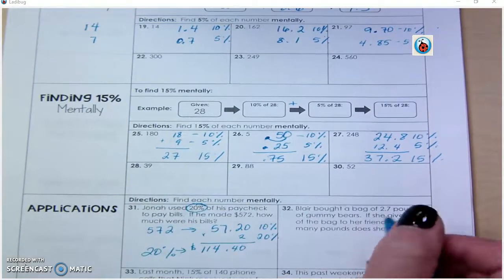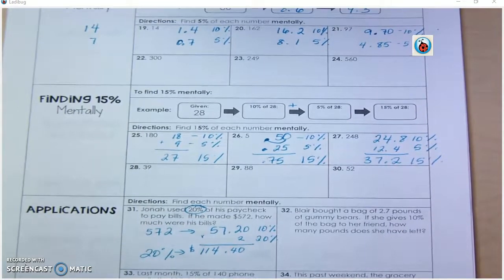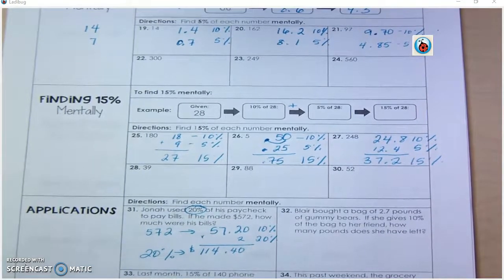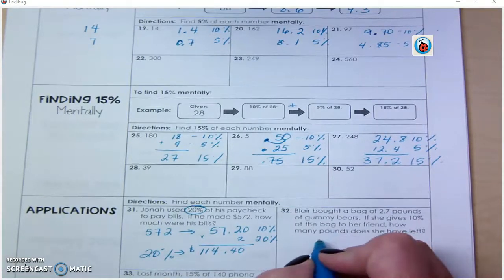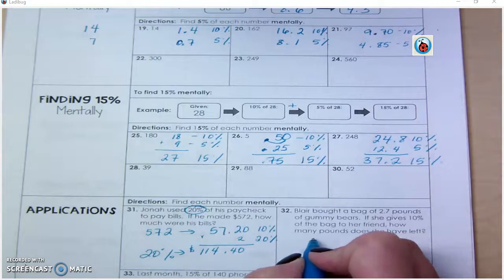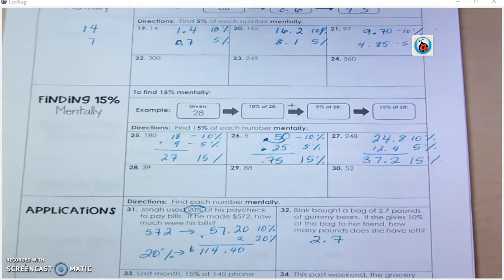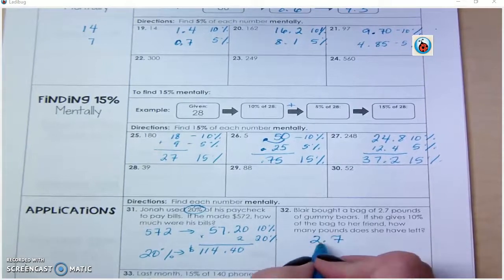Blair bought a bag of 2.7 pounds of gummy bears. Lucky. Love gummy bears. Anyway, so she gives 10% of the bag to her friend. How many pounds does she have? You might say, well, we already have a decimal, so what would happen, guys?